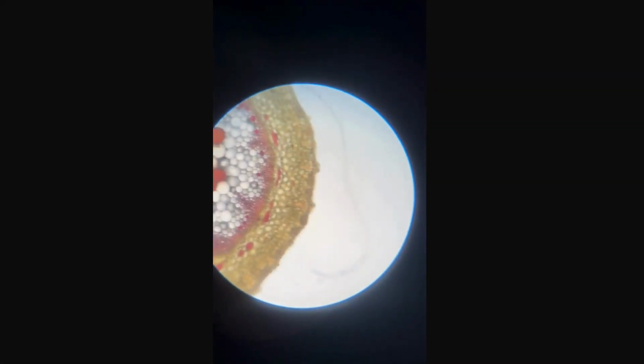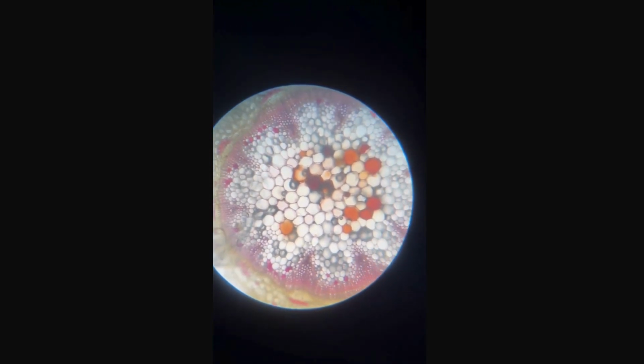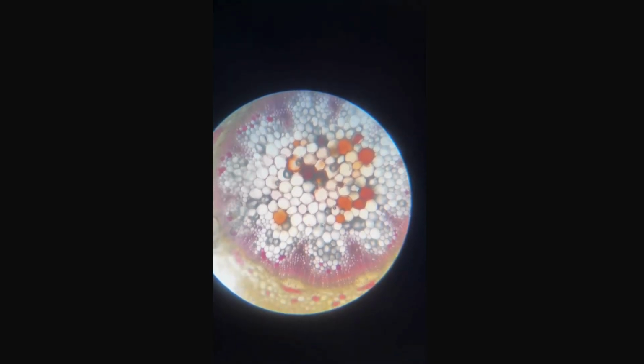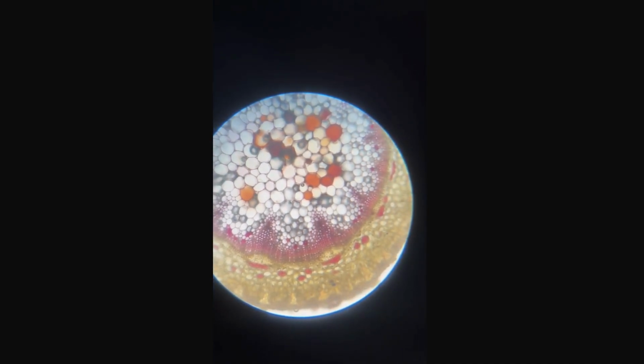As seen in the video, ephedra has a unique microscopical structure which includes components like epidermis, cortex, lignified and unlignified fibers, pericyclic fibers, xylem and phloem and pith.